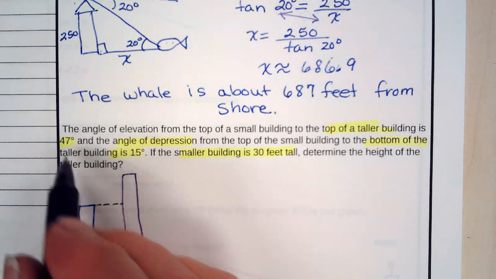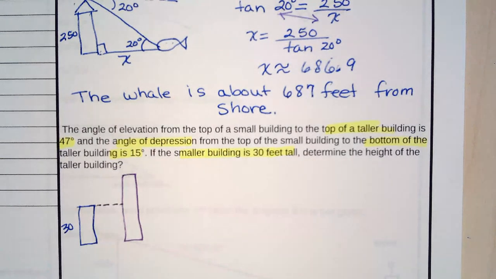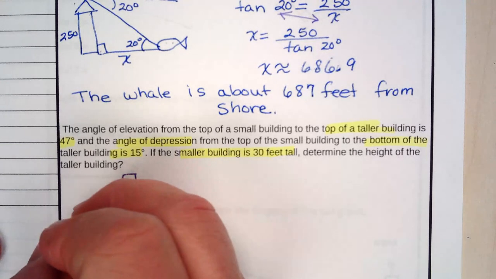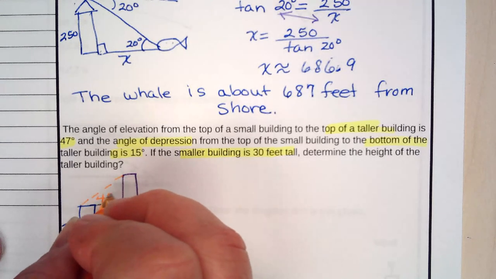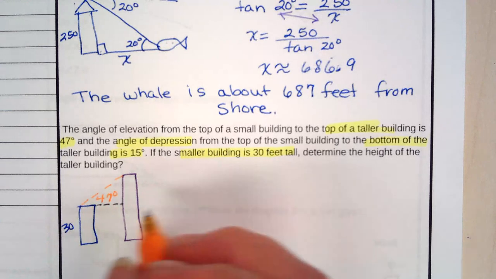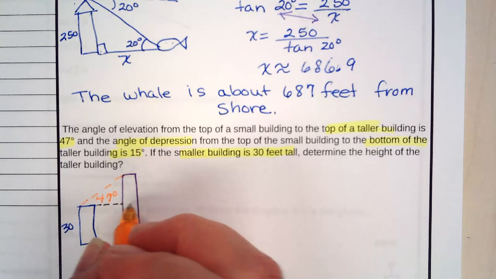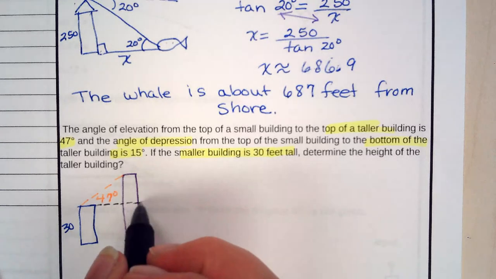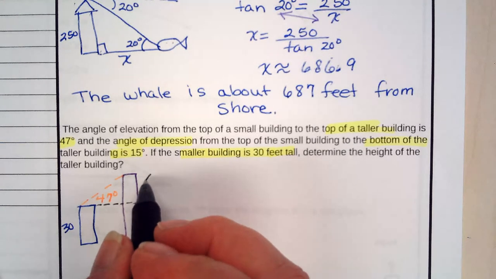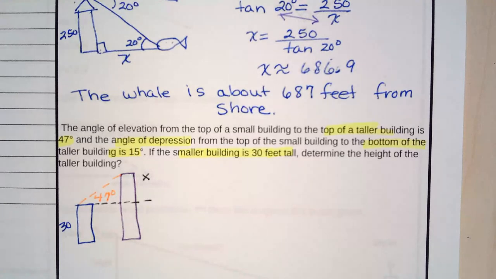The angle of elevation is 47 degrees. I will be able to find this piece here.